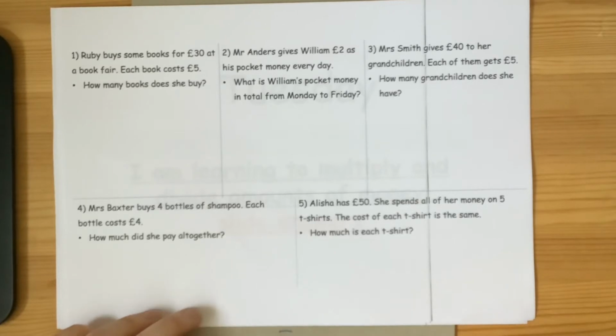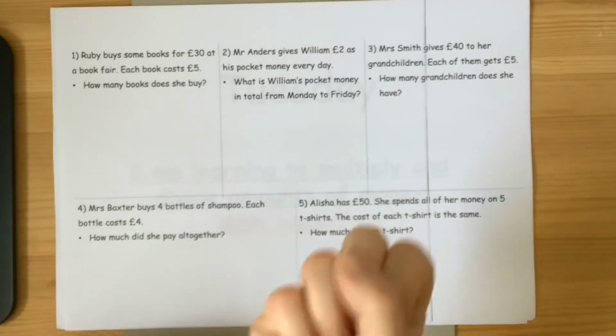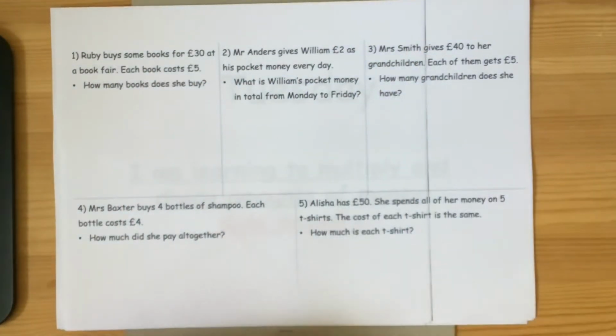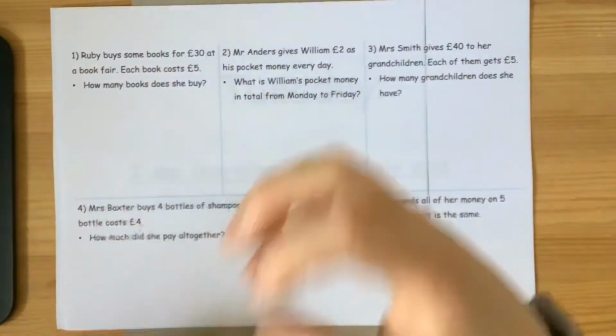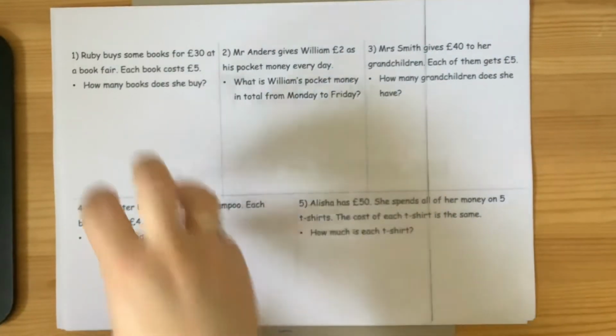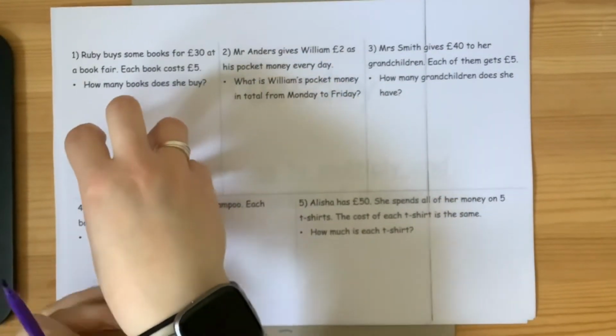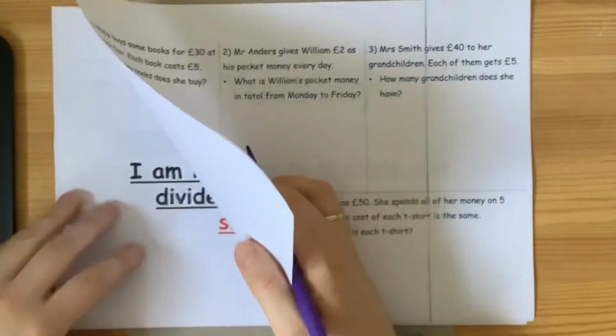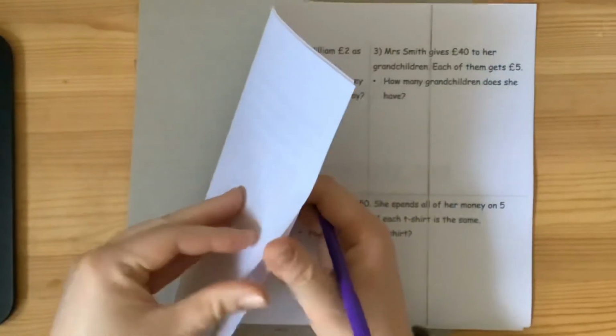So the main thing if you come across a division one is I want you to think, what's the total amount? Do I know how many groups I've got, in which case I can share them equally into those groups, or do I know how many I've got in each group and I can make piles of those groups until I run out? So just take care to read the questions. So I'm going to jump ahead to the answers now.